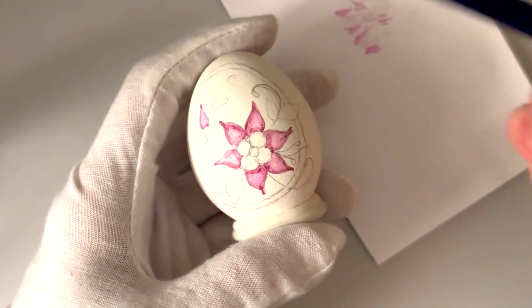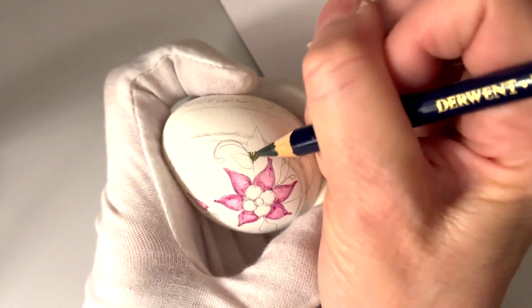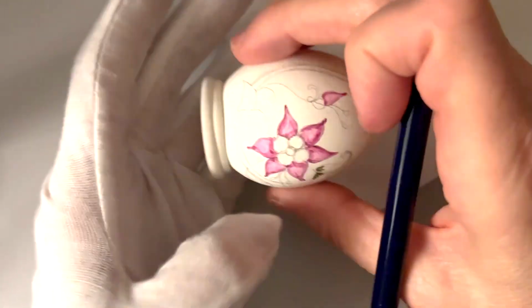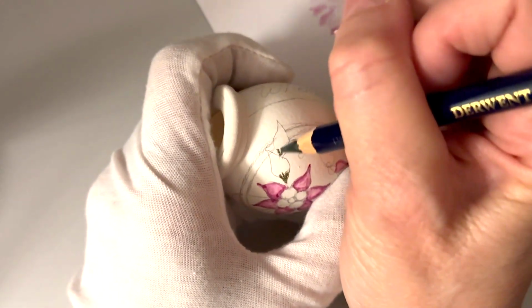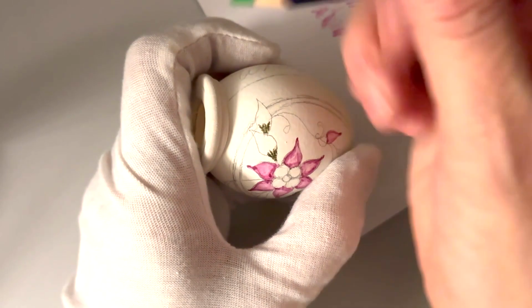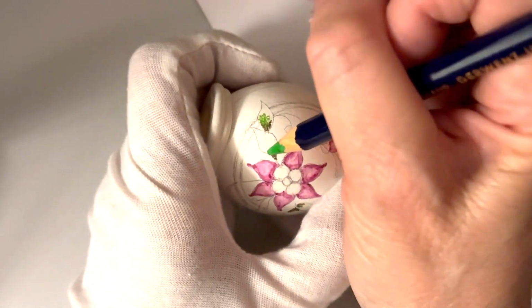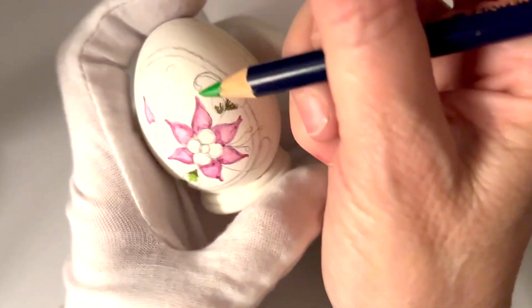All right, so now I've gotten my reds down on this flower. I'm going to bring in my greens. I'm starting with my leaf green right at the very tip of my leaves, and then I'm going to bring in my apple green and fill in the main area of it.